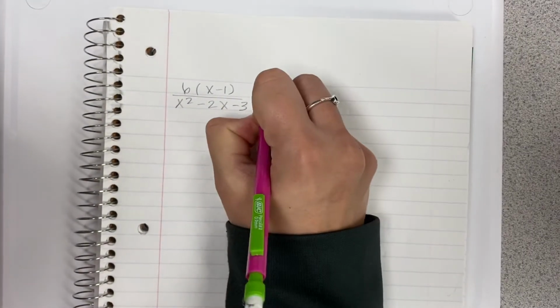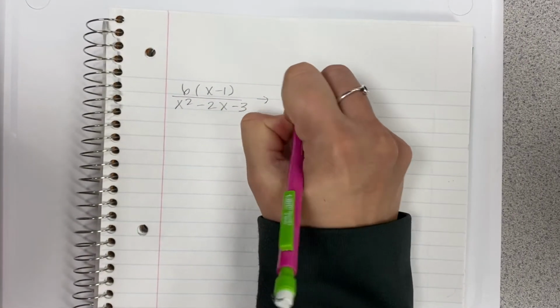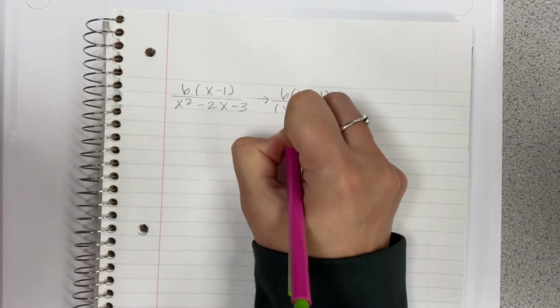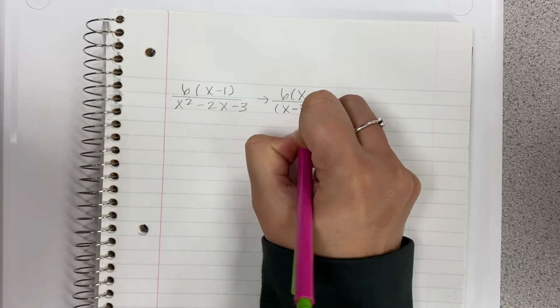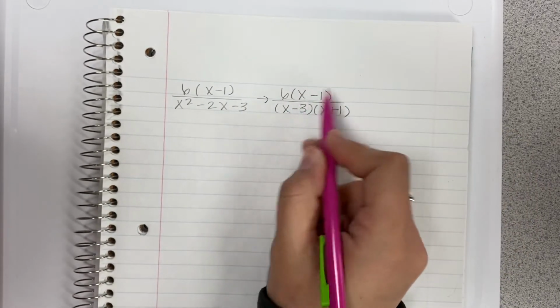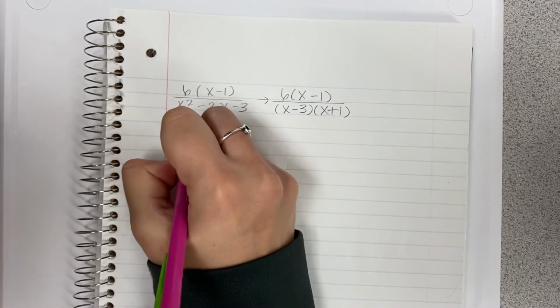But let's go ahead and review the right answers. So first I need to factor. The numerator is fine, but the denominator factors into x minus 3 and x plus 1. First, there is nothing that we crossed out, so there is no hole.